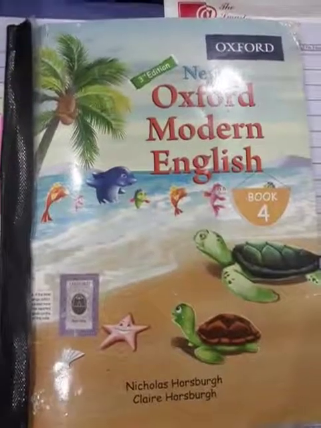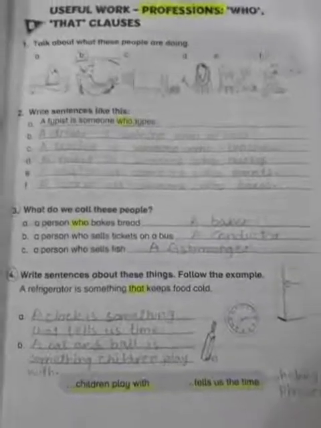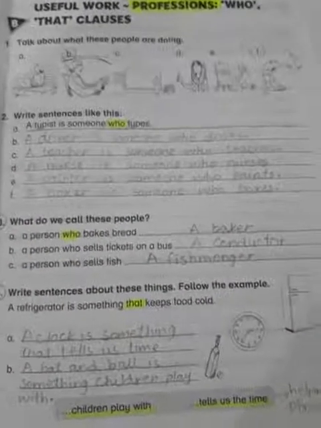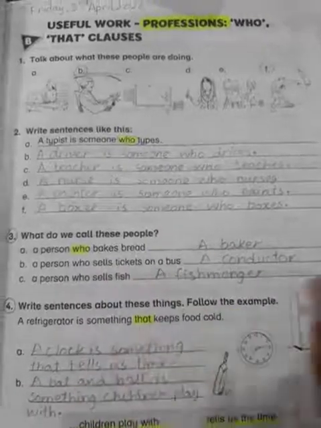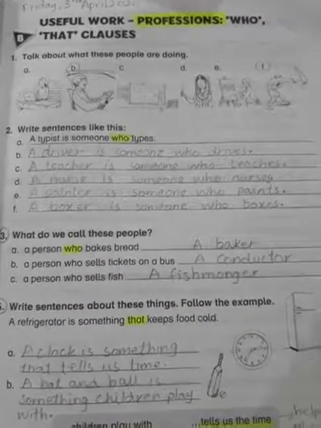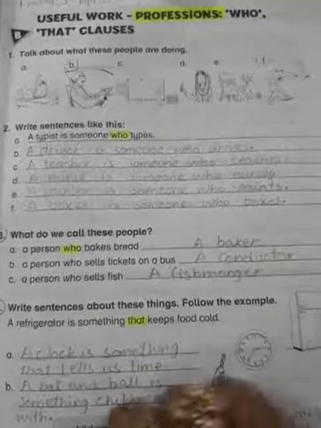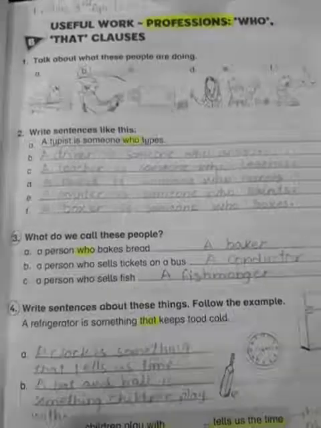Before starting today's lesson, let's take a look at the homework which I gave you on Friday. On Friday, you were given the homework at workbook page number 3, B3 and 4. Let's see how you have completed these sentences. What do we call these people? A person who bakes bread, a baker. A person who sells tickets on a bus, a conductor. A person who sells fish, a fishmonger. Yes, correct. Alright. Now let's move to the next part.